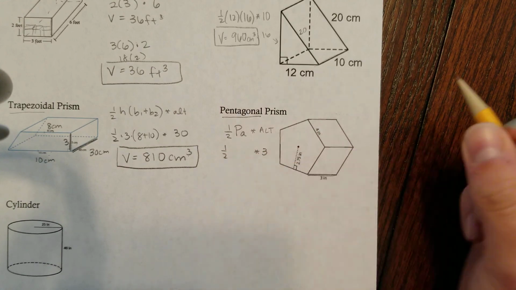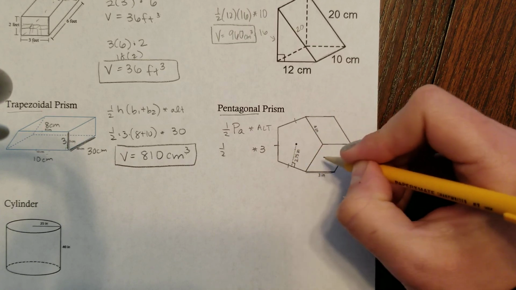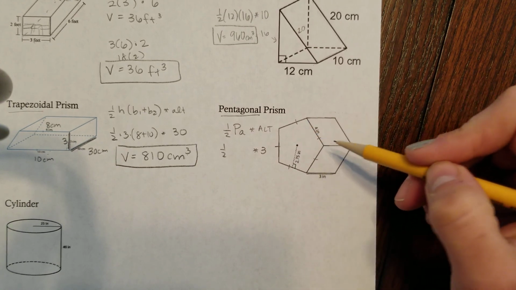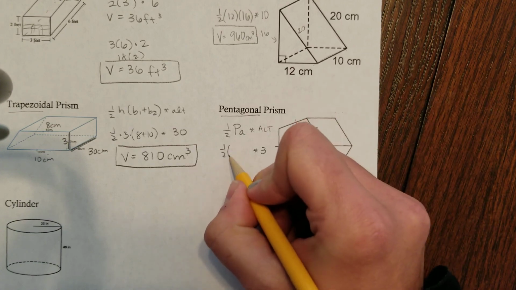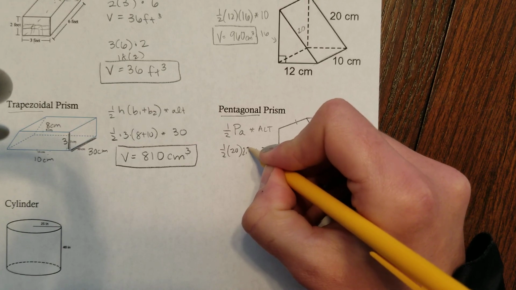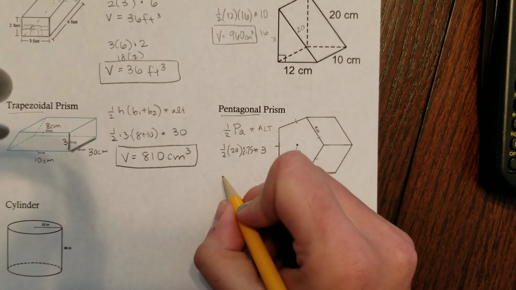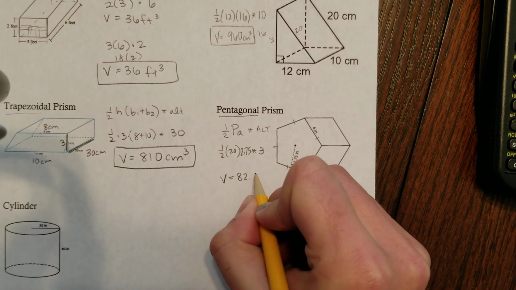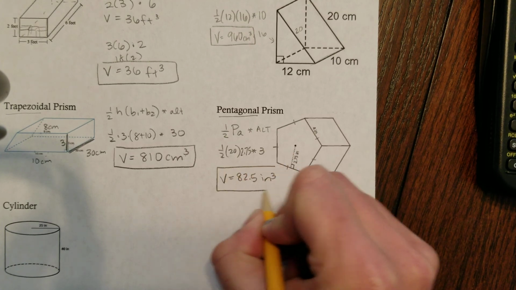Our perimeter, so it didn't mark this in the picture, I should have had that already, but this is supposed to be a regular pentagon. So since one side is 4, we're going to multiply by 5 because there's 5 sides, so our perimeter will be 20. And then our apothem is given in our picture is 2.75. So that gives us a volume of 82.5 units. This time are inches cubed.